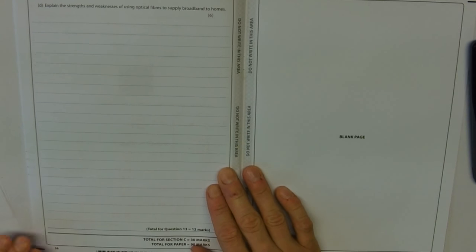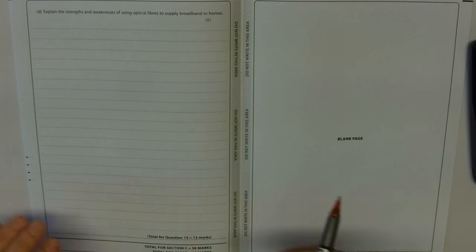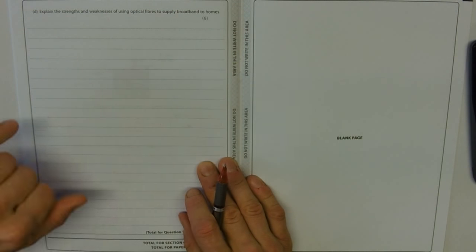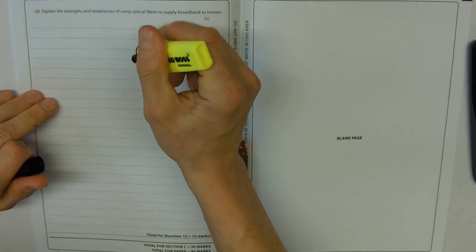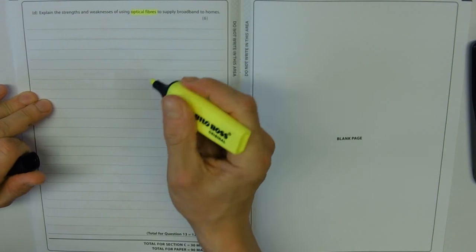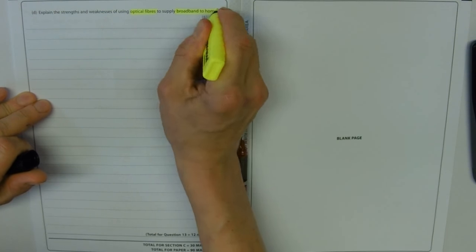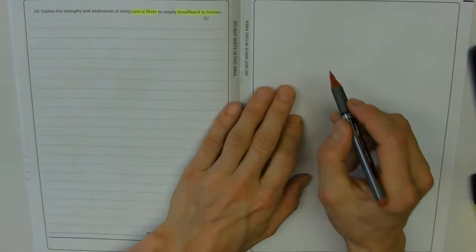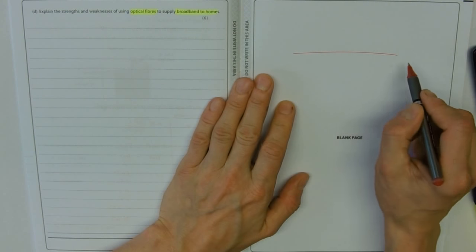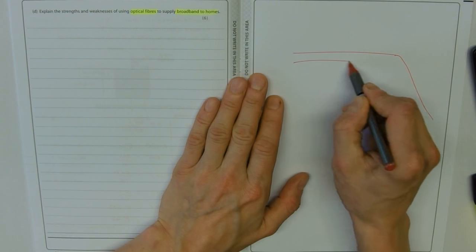And part D, strengths and weaknesses of using optical fibres. All sorts of things you can say here. I'm just going to summarize some of them. So, optical fibres to supply broadband. Remember, optical fibres can go around corners.